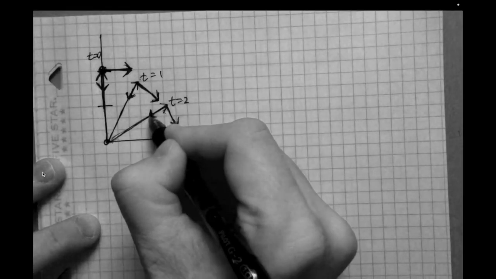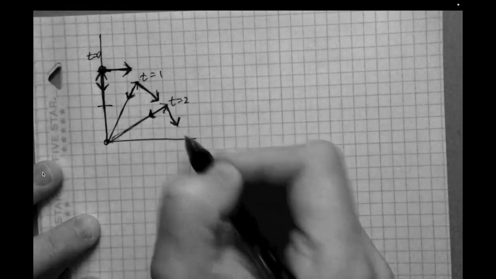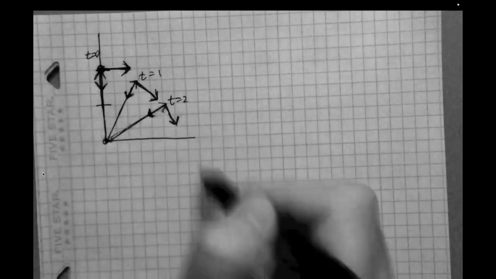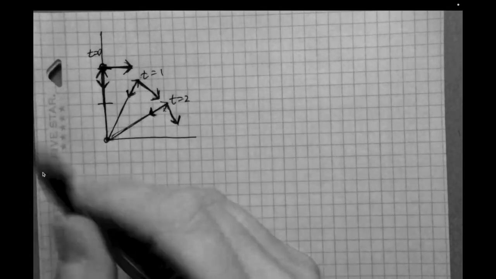So we can see that the particle moves clockwise at a constant speed because the acceleration is always orthogonal to the velocity. The actual speed remains constant. The velocity and acceleration are always orthogonal to one another, and that's what keeps the particle from accelerating or decelerating, if you want to think about it like that.